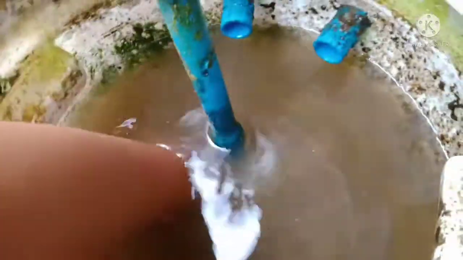Okay, and let's see what we got here. Another mesh bag full of filter media. Okay, there. Let's remove again once more right here.